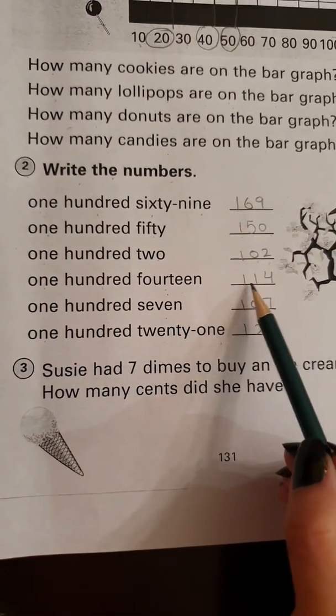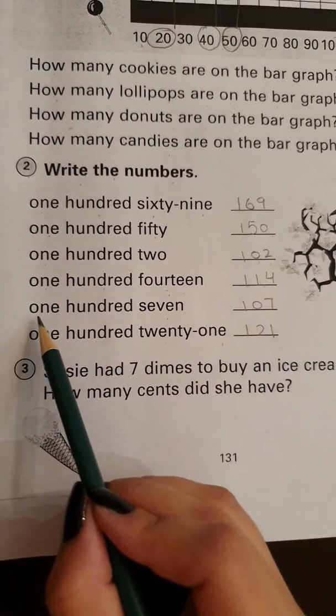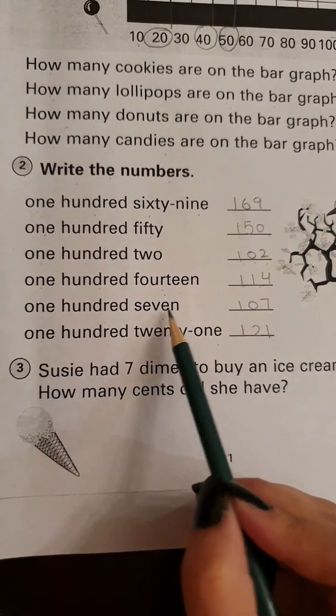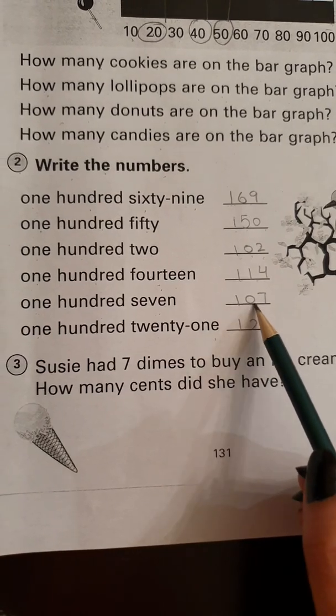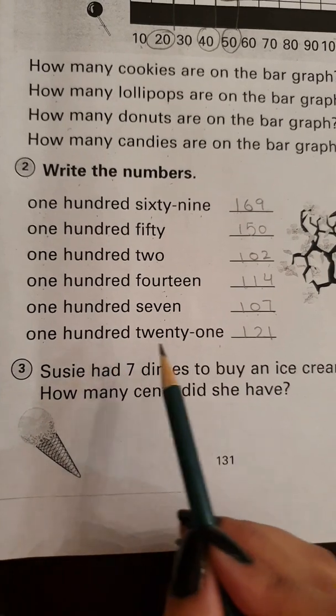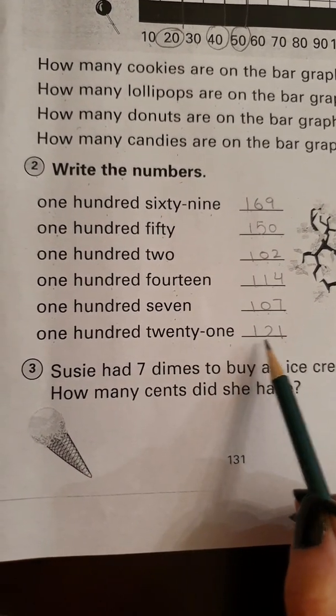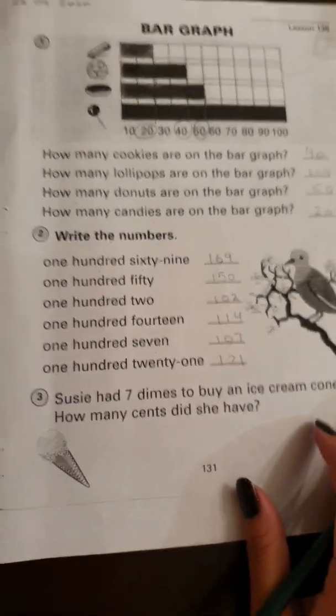114 is 114. Then we have 107, it goes like 107, 107. And at last we have 121, and this goes like 121, 121. I hope all of you got these right.